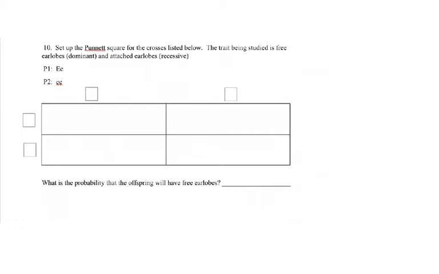So let's put parent 1 here, and we'll put parent 2 over here. So we have E, and then a lowercase e, and then we have 2 lowercase e's. So let's fill the box in. This box is going to get the uppercase E from here and the lowercase e from here.